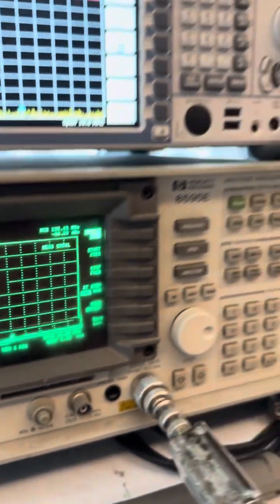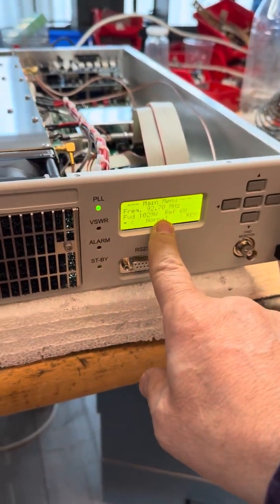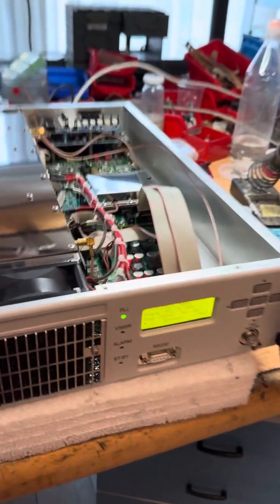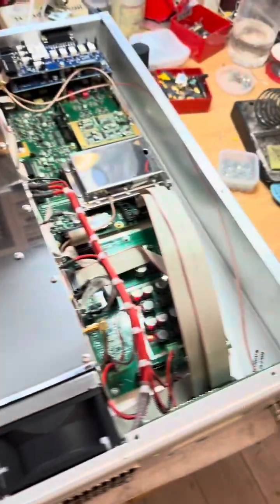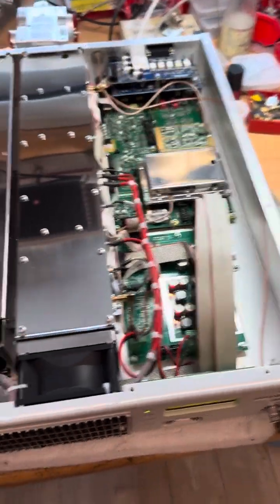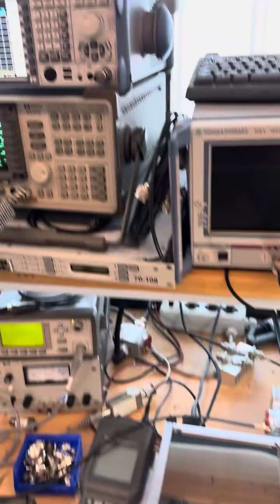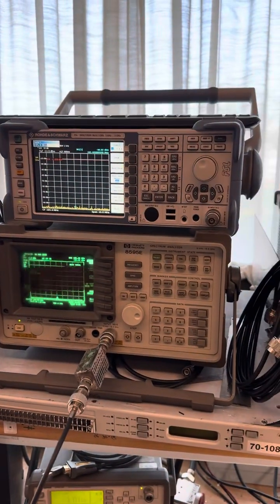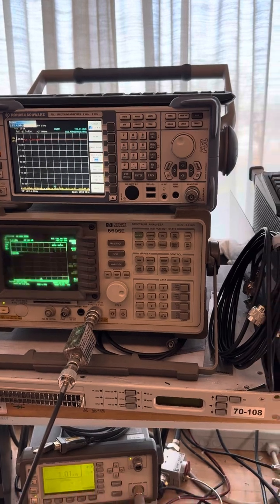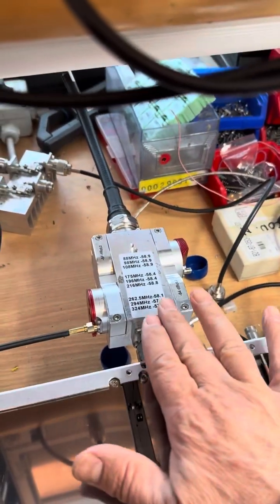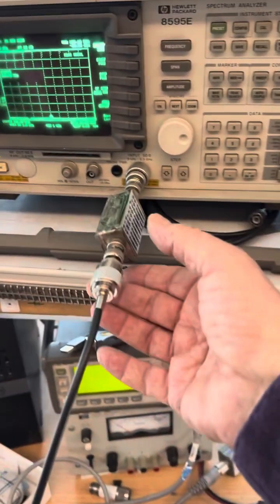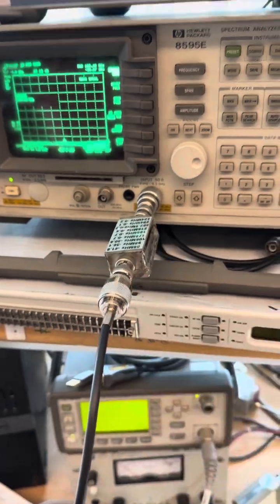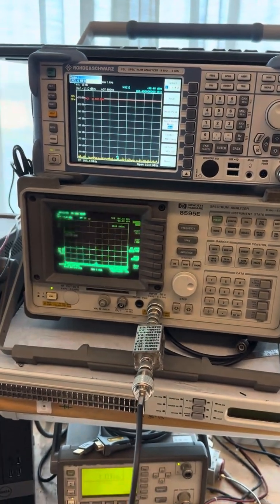Okay, so this is the amplifier. We are at 1 kilowatt, at 92.7, and this is the amplifier that will arrive to you. As I showed you, we are using two different instruments to make this measurement: a calibrated coupler, a calibrated passband filter, and two spectrum analyzers.